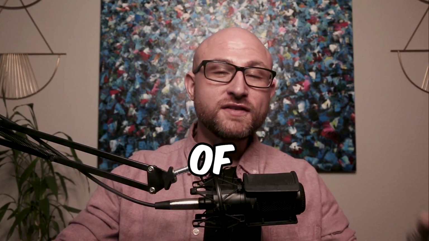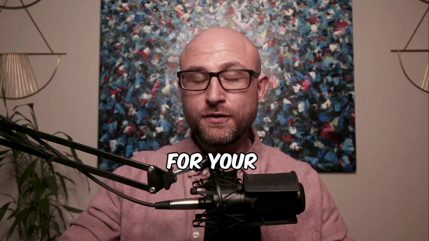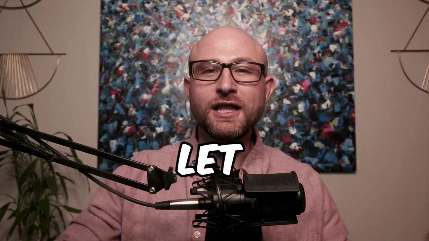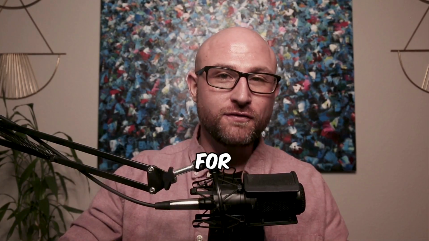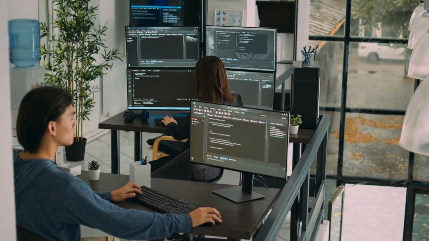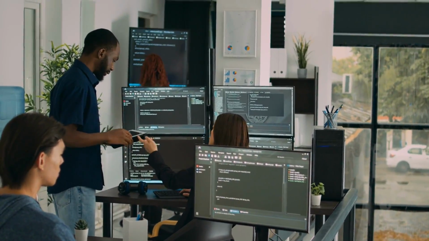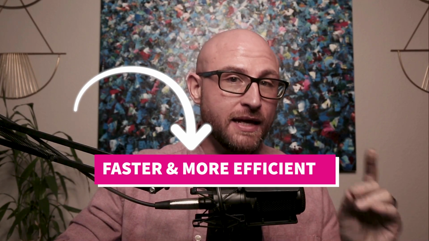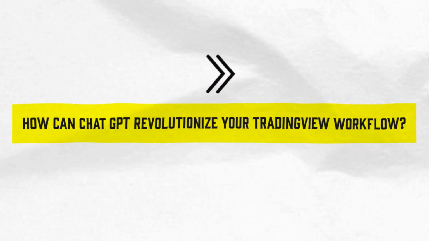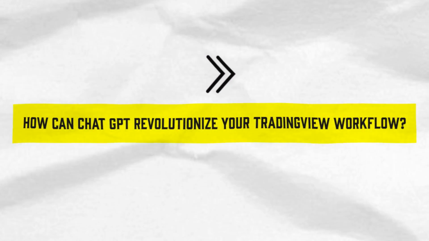Are you tired of spending hours writing code for your TradingView strategies? Let ChatGPT do the work for you. With ChatGPT, you can easily generate TradingView PineScript code with just a few natural language prompts. Say goodbye to the tedious task of manual coding and hello to faster and more efficient strategy development. Let's learn how ChatGPT can revolutionize your TradingView workflow.